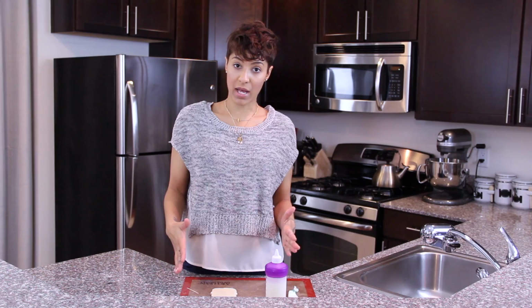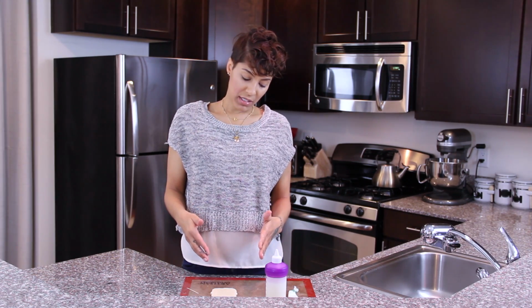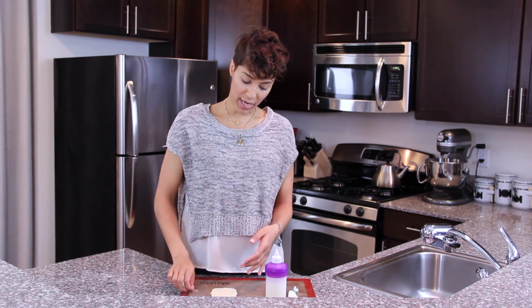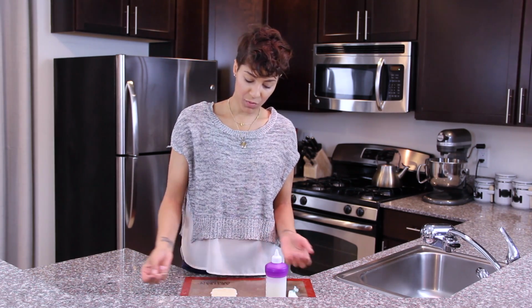It should cover it up, okay? Because you could just continue the line. So if you need to break your line, or if you're piping like that and your line breaks, it's not a big deal. You just start where you left off, and then if you need to, just smooth out any lump.